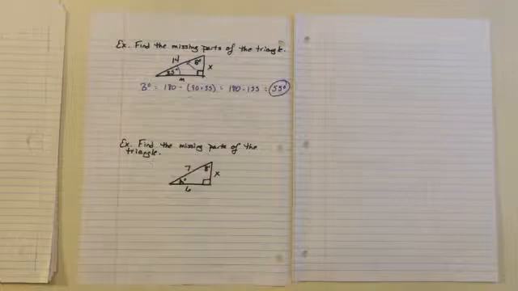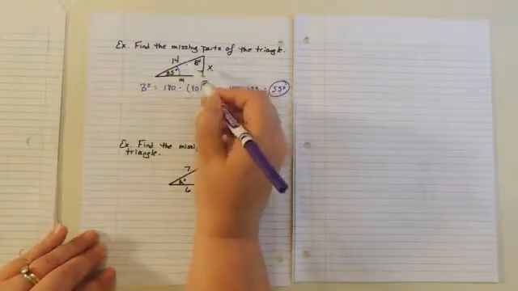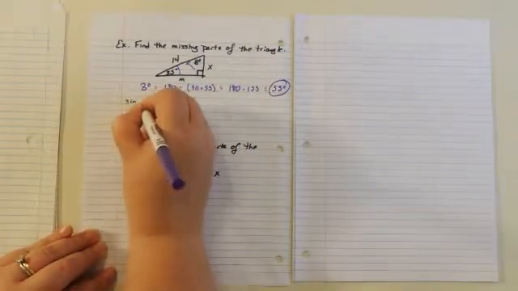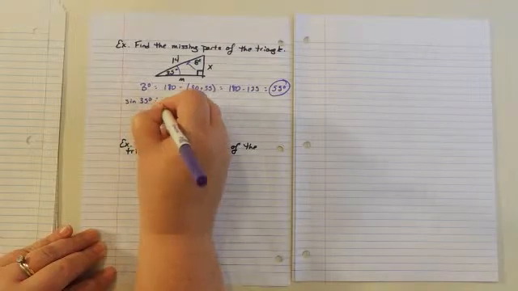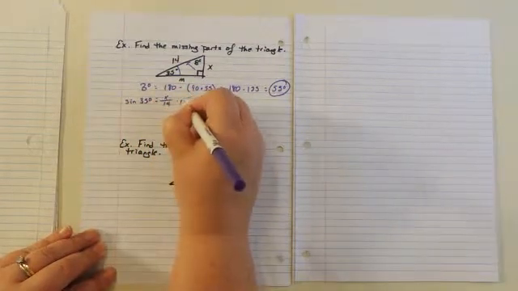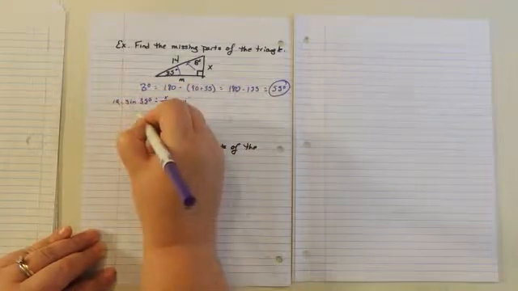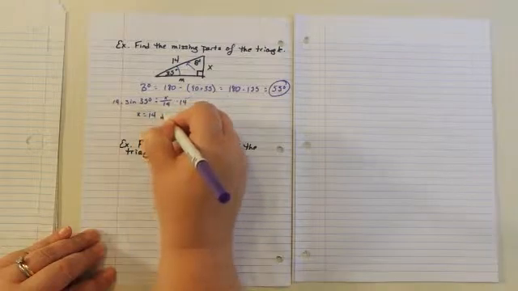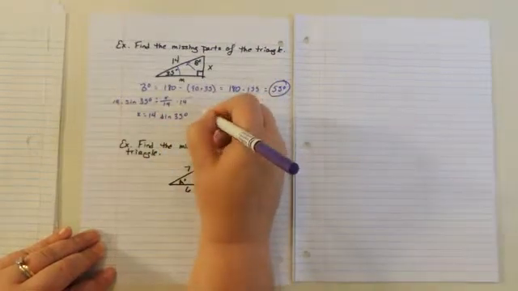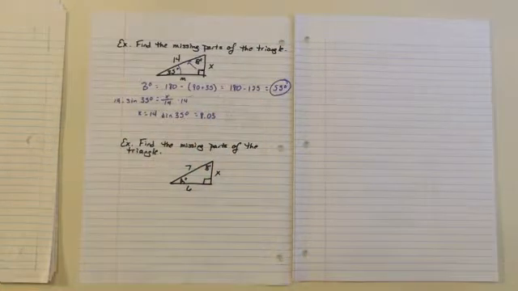We can find x by taking the sine of 35 degrees, which will be x over 14. So the sine of 35 degrees equals the opposite, x, over the hypotenuse, 14. Multiply both sides by 14, and x equals 14 times the sine of 35, which equals 8.03. Okay?